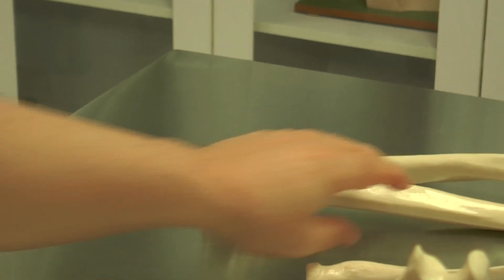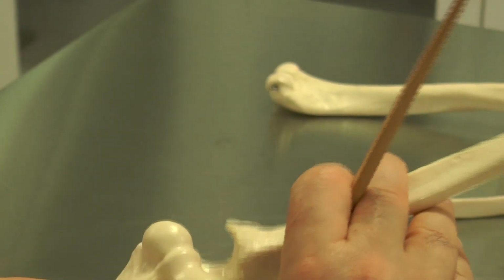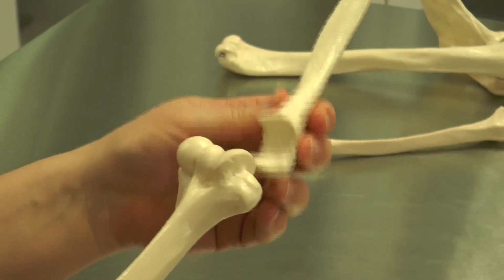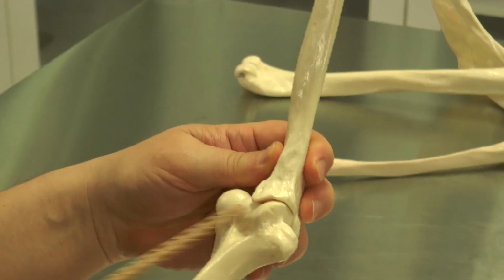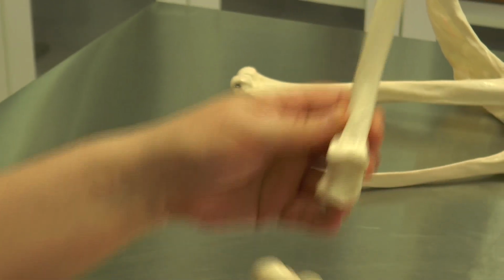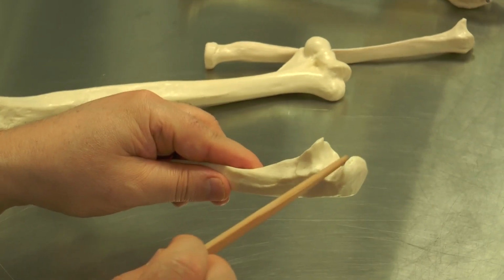What happens is that attachment occurs with the trochlea of the humerus. Remember, this was the trochlea of the humerus. So the trochlear notch of the ulna attaches to the trochlea of the humerus. So that's the anterior surface of the olecranon process.